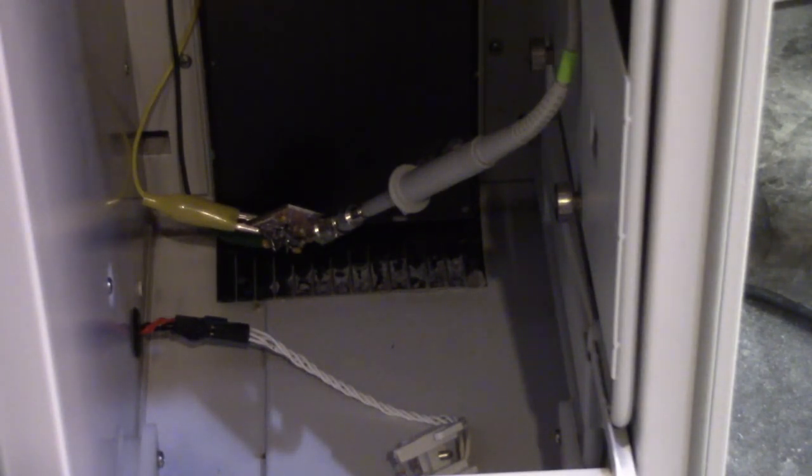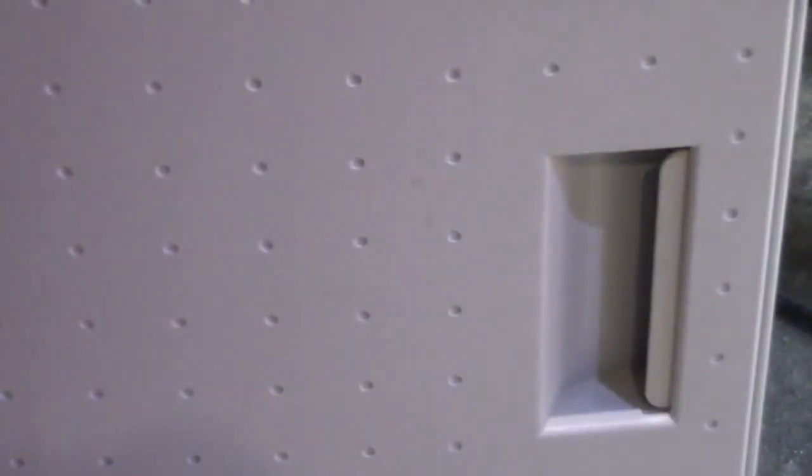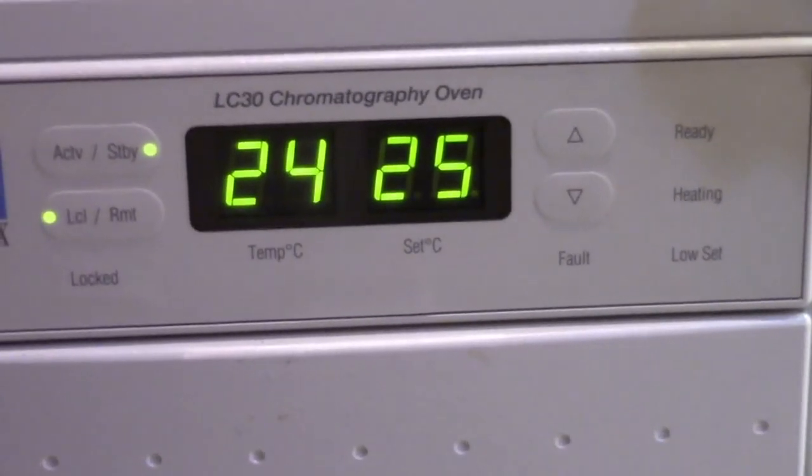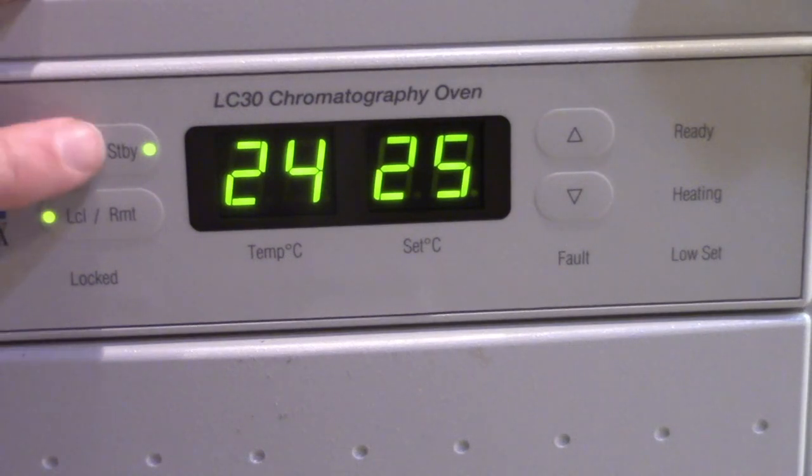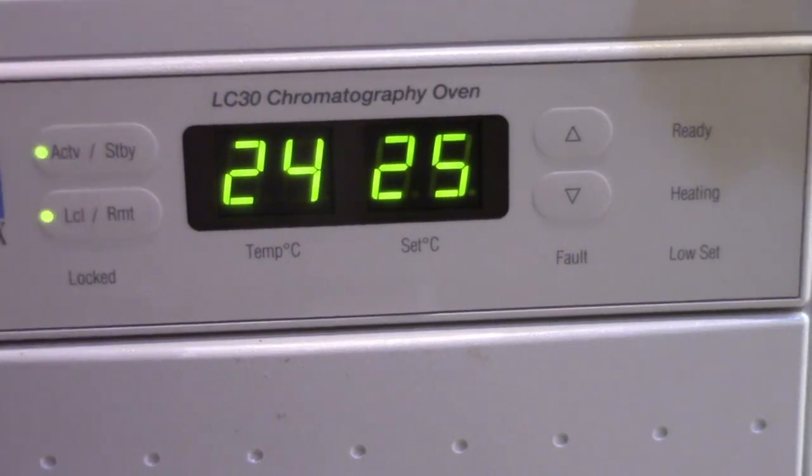drift. So I've got it in my little oven here, and we're going to let it acclimate at 25 degrees Celsius. And with it held at that steady 25 degrees Celsius, we'll see how much frequency drift we get over the first 10 minutes of operation.